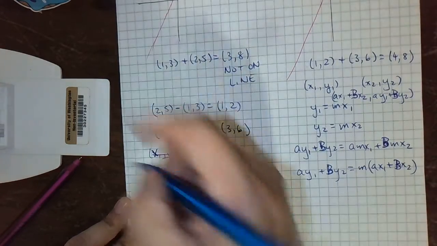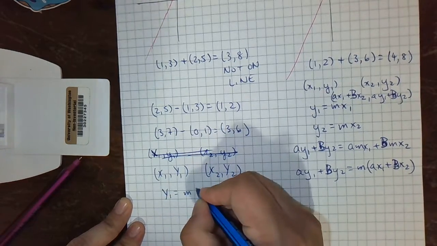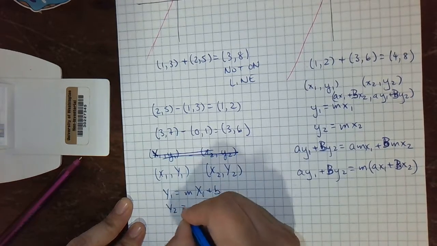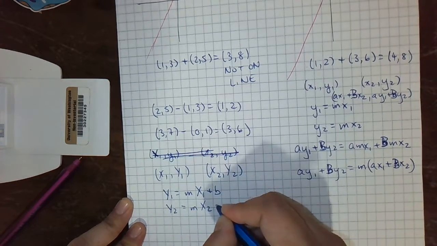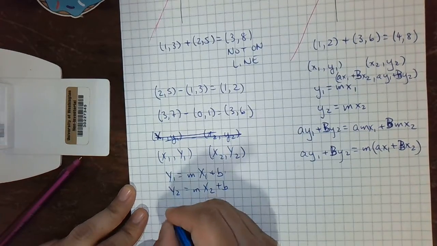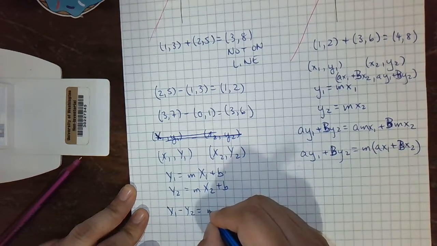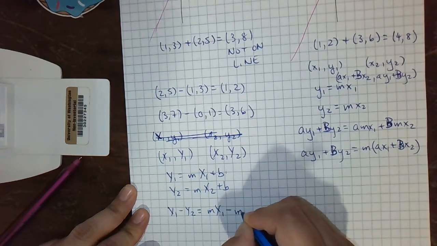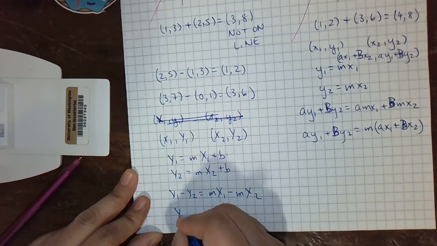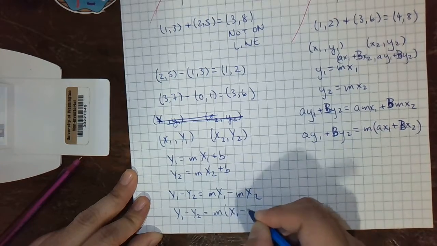Okay, they're going to satisfy y equals mx plus b, so Y1 equals m X1 plus b, and Y2 equals m X2 plus b. And this calculation is going to be a little easier. I'm just going to subtract these two equations. So I get Y1 minus Y2 is m X1 minus m X2. The b's are going to cancel, and I can factor out this m again. So Y1 minus Y2 equals m times X1 minus X2.